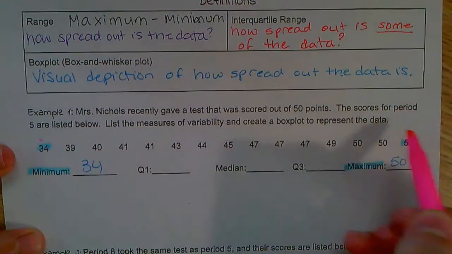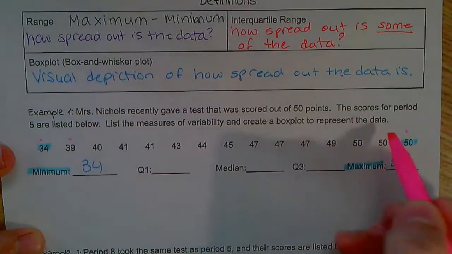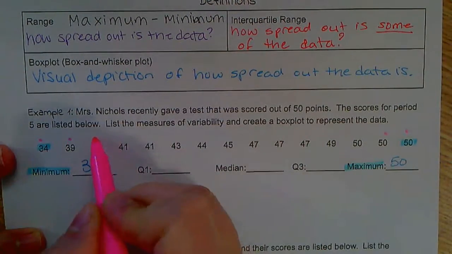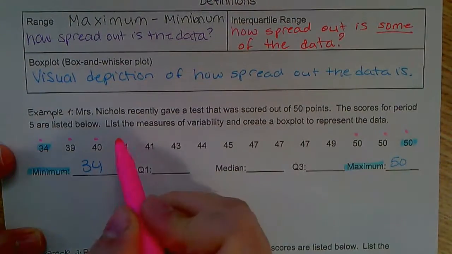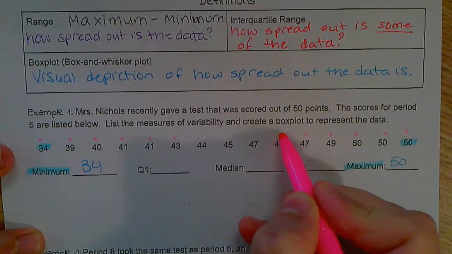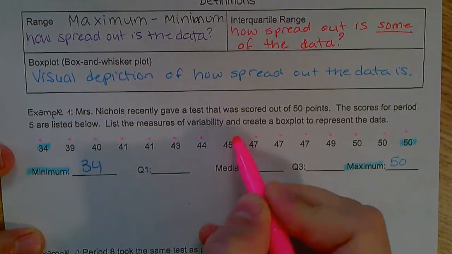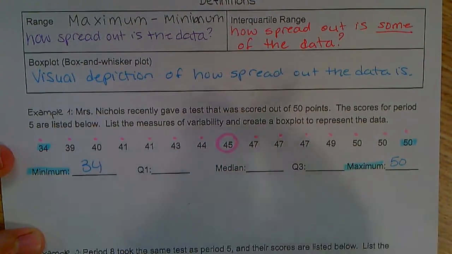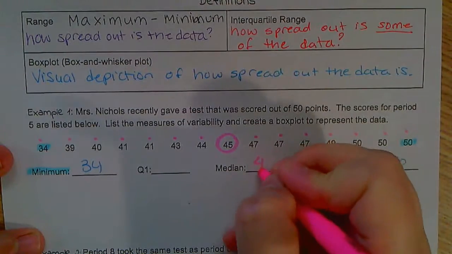Next thing I need to do is figure out the median. So to figure out the median, I need to kind of cancel out my points at either end of the spectrum. So I'll start on the outsides and mark each one until I get to the point in the middle, which in this case happens to be 45. So that tells me that my median is 45.